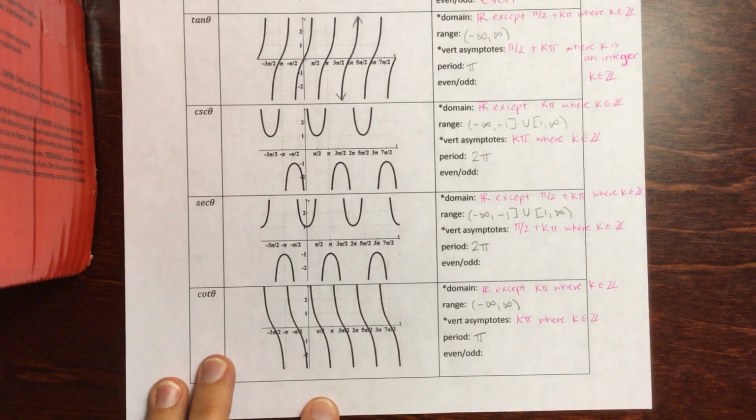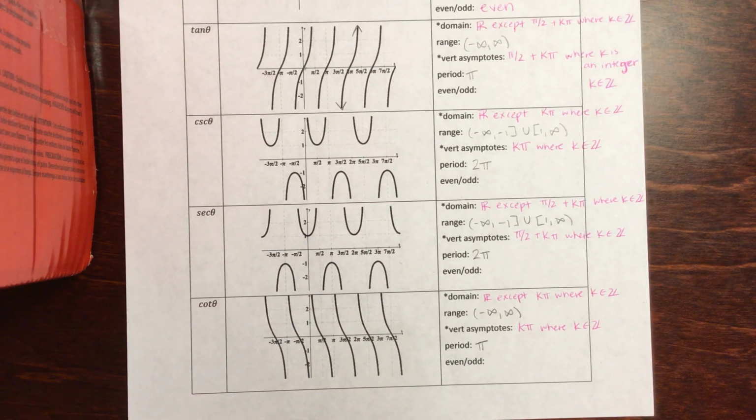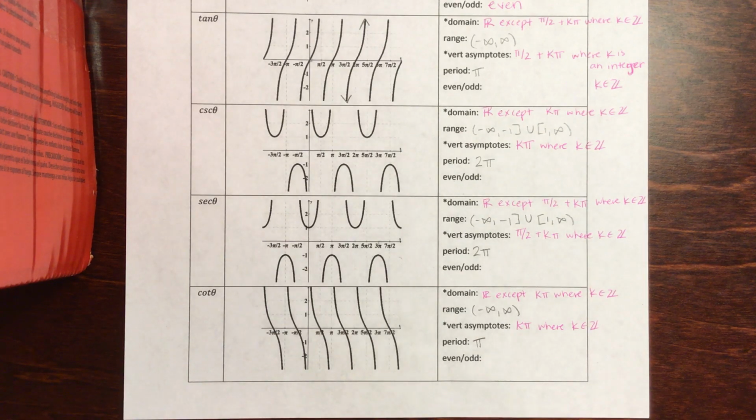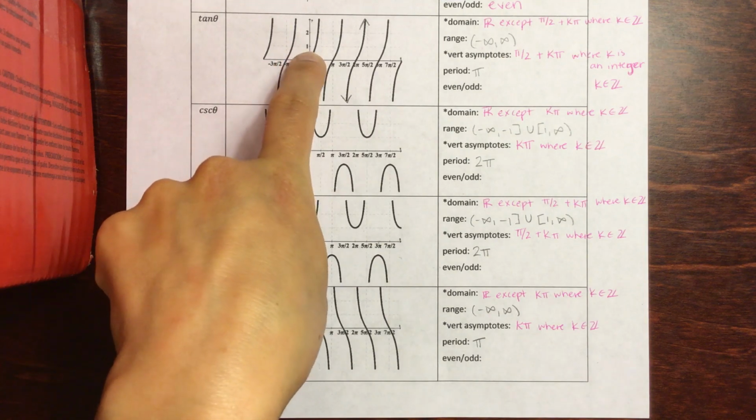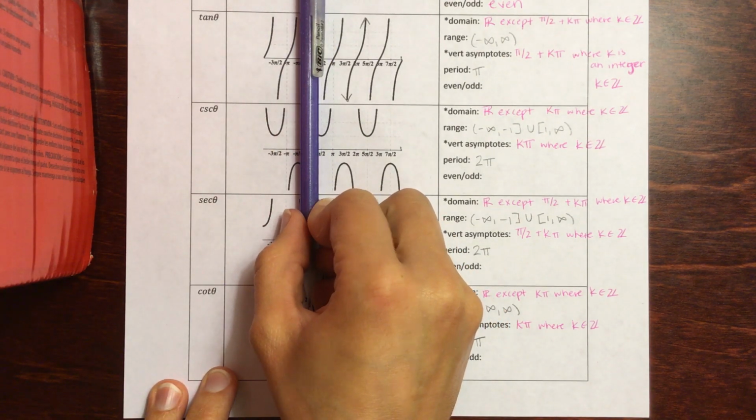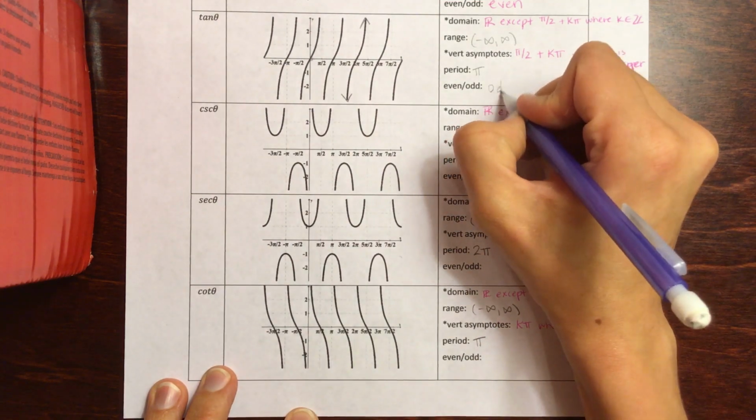And finally, let's talk about even and odd. I know I threw a lot at you in this video. I'm hoping that you can see where all the connections are and draw from previous classes. But let's do our last even and odd. So even and odd symmetry of graphs, remember, if I put my finger down in the center, or if I fold it over the y-axis, does the left and right meet? No, that means it's got to be odd.